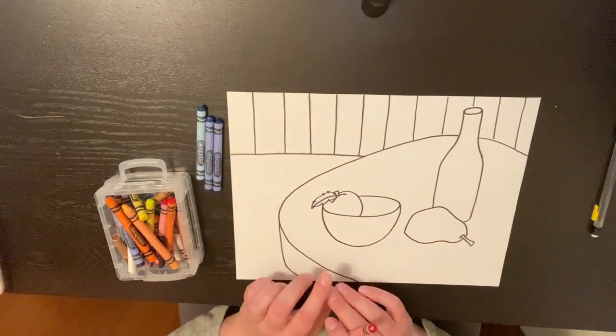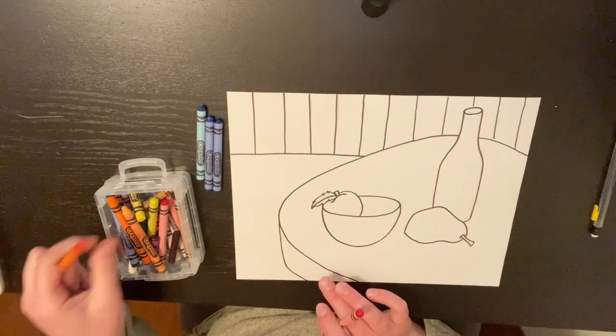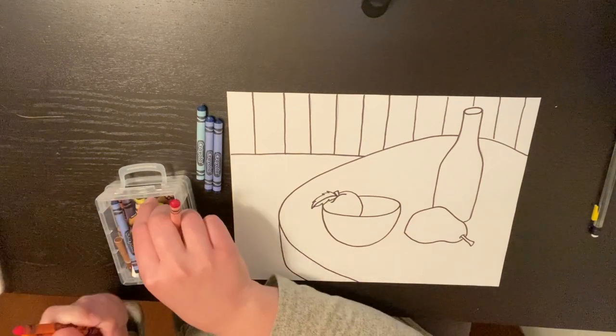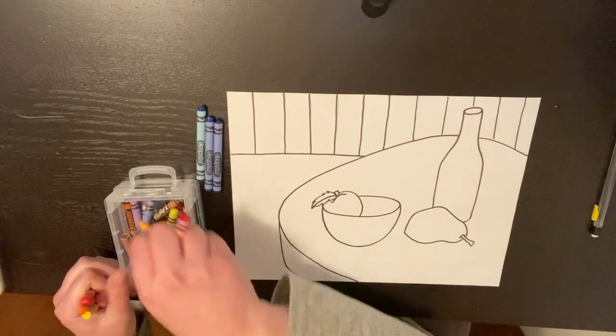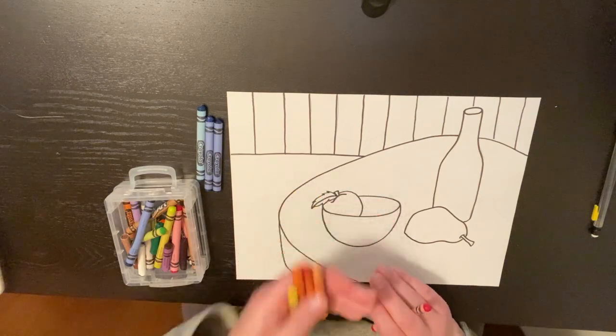I have a peach here, and I know a peach has a bunch of different kinds of oranges in it, and even some lighter colors like a yellow. So I'm gonna grab some different tones of orange and yellow for my peach.